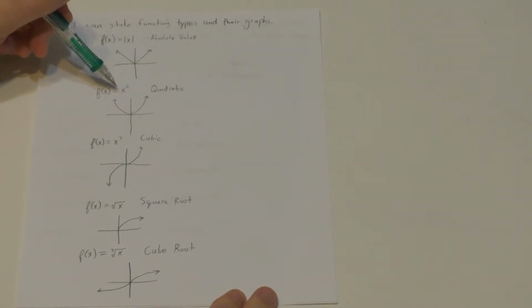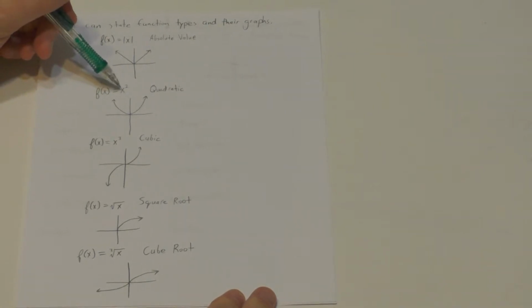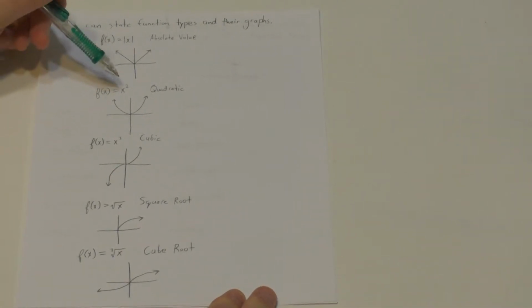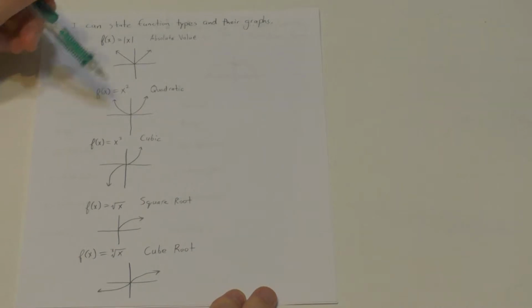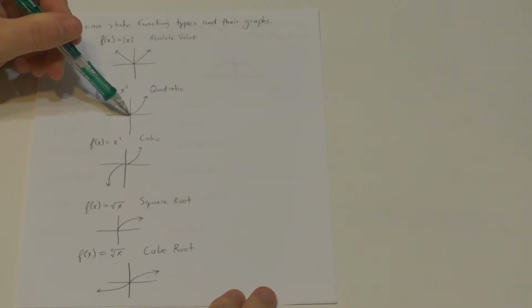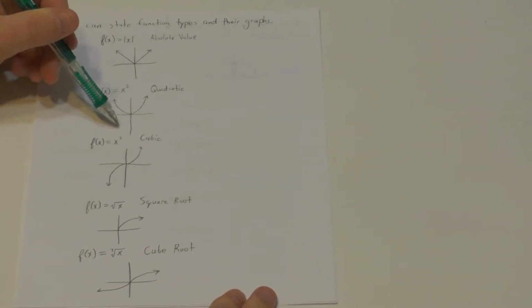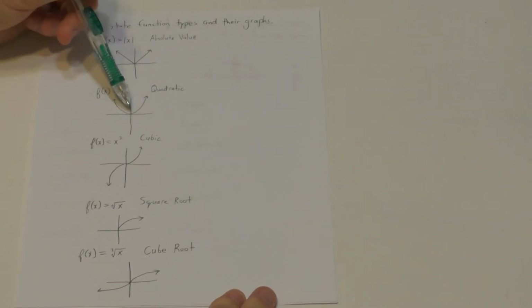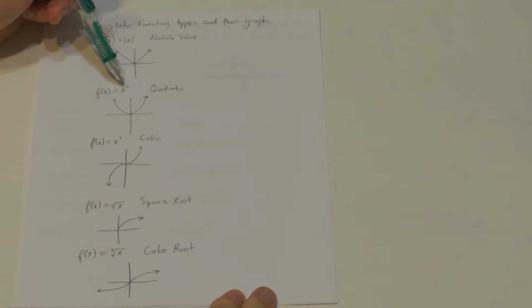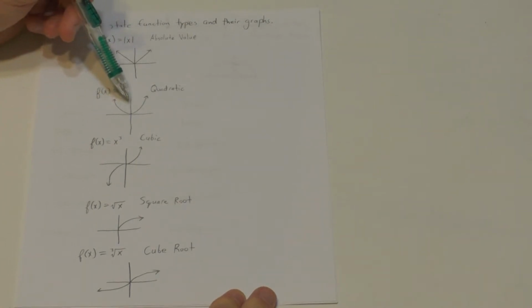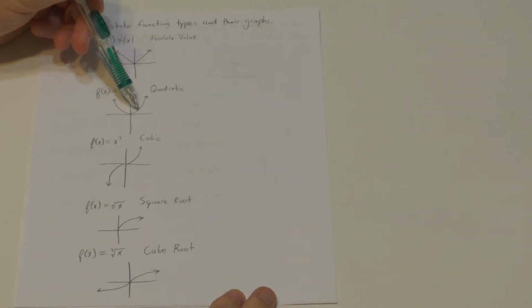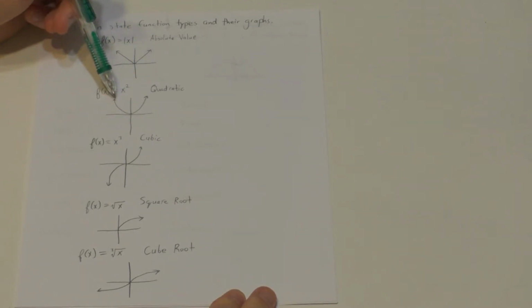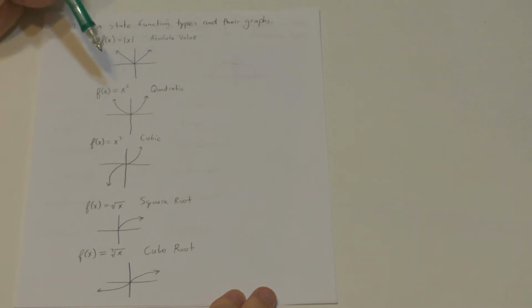Similarly, we have a quadratic, and what a quadratic is, it takes a number and squares it. Again, any number that's being squared will be positive. So again, we don't see any negative outputs or negative y values here. However, when it's squared, it's not a linear relationship. So you kind of have this almost exponential looking output to either side. So it kind of goes out in a curve that we call a parabola.